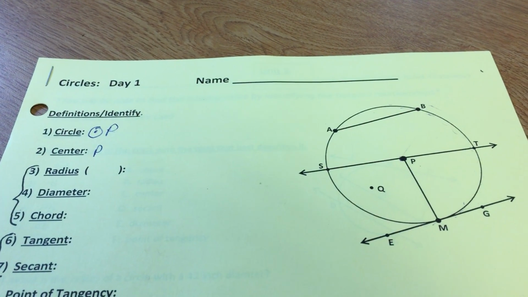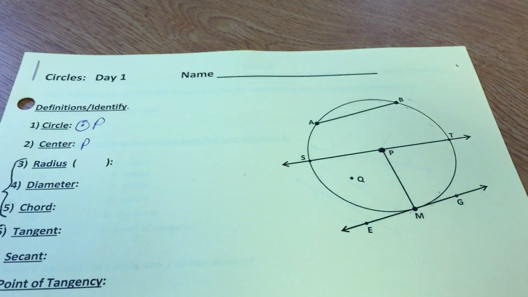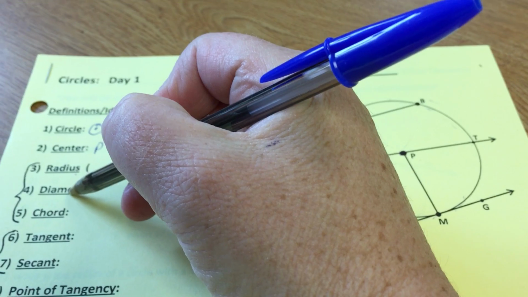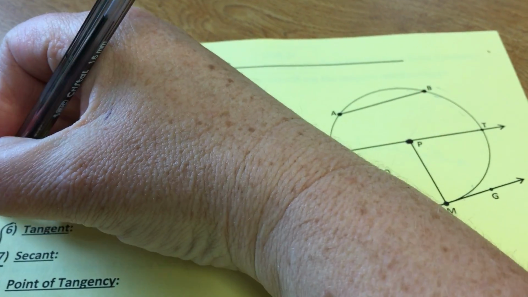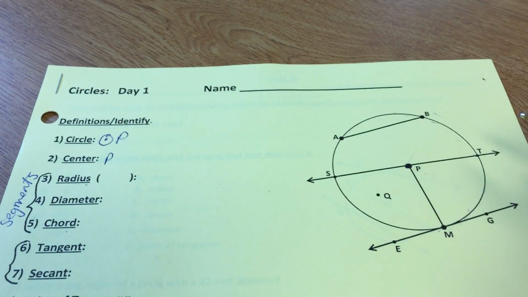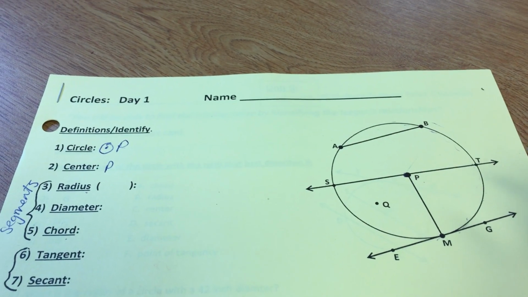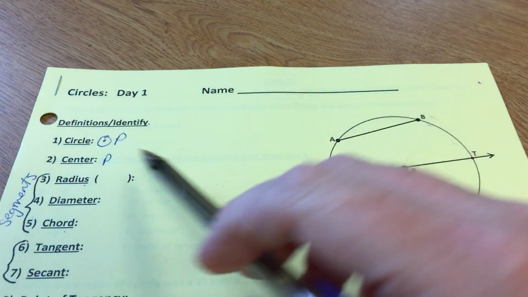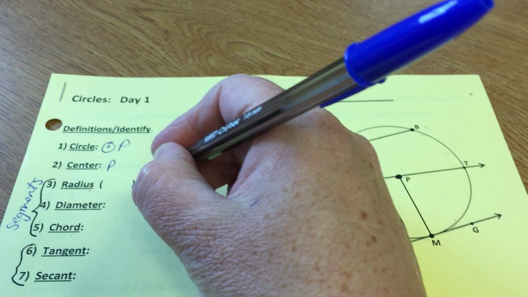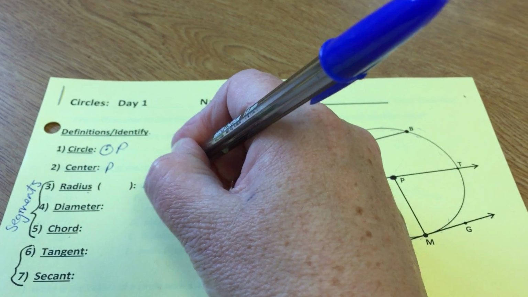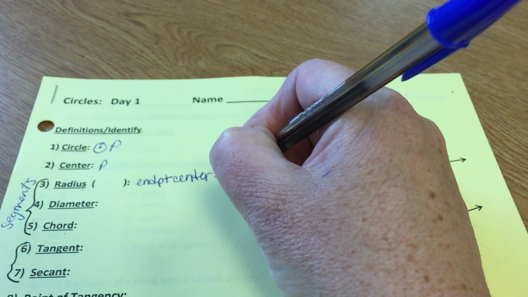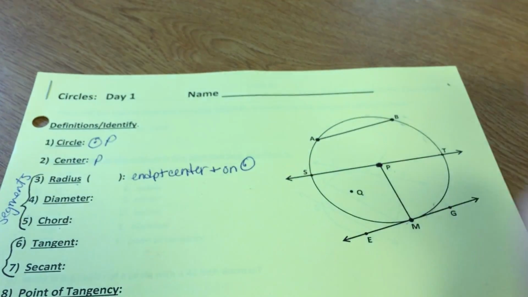And there are different parts to our circle. The first three we're going to talk about are the radius, the diameter, and the chord. These three are segments in our circle. What's a segment? It has two endpoints, okay? So let's look for a radius. A radius is a segment whose endpoints are the center and a point on the circle.